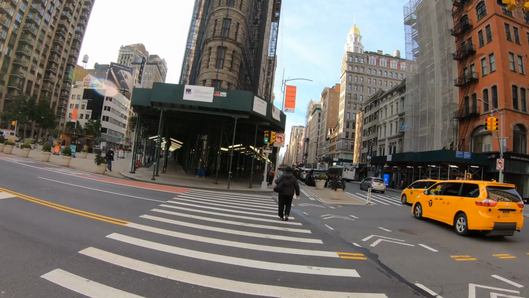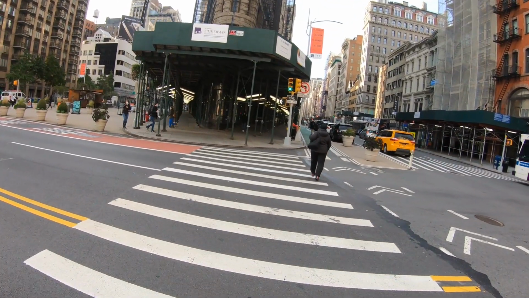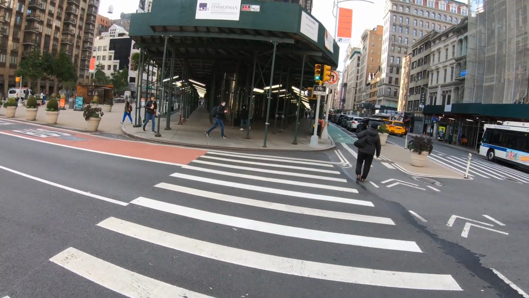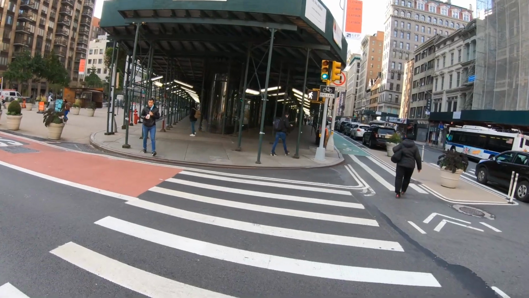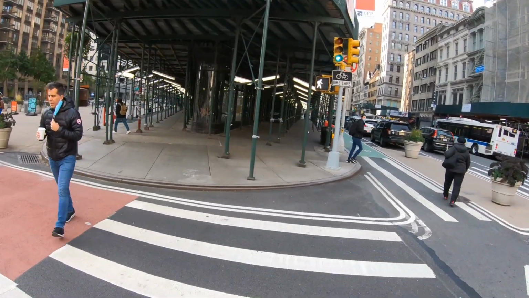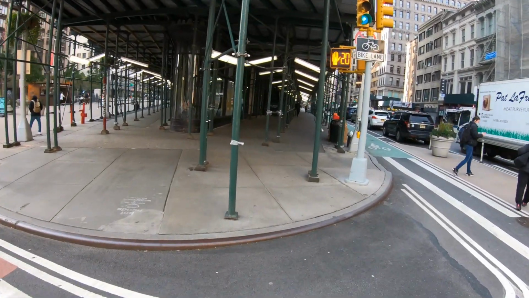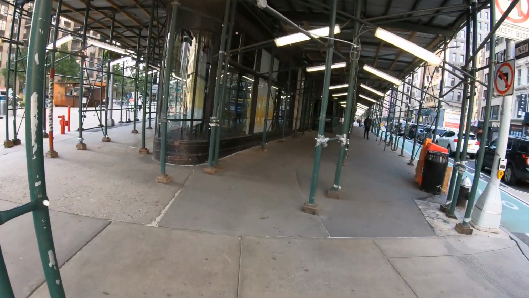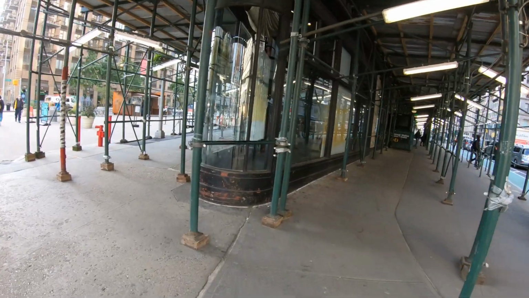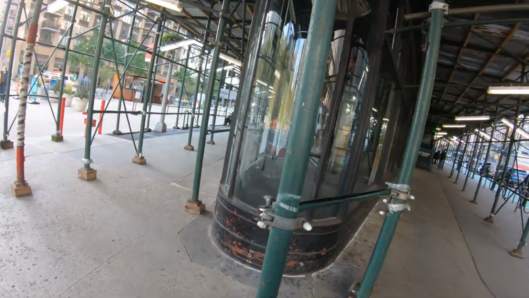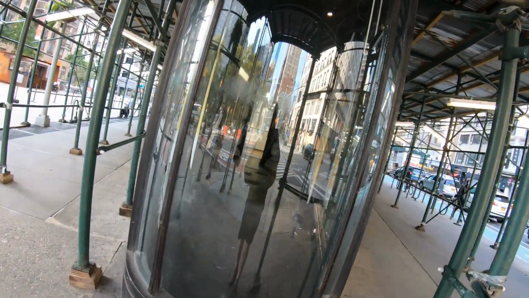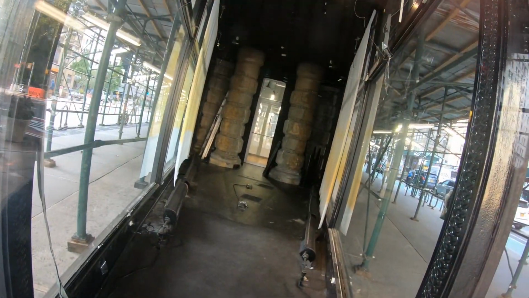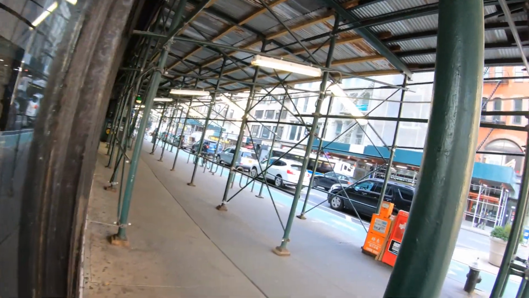Okay, let's cross over. I just want to see if there's a plaque. I know it was designed by someone famous, but the name does not come to me. I mean, look at this storefront space with the curved glass, and the columns on the inside.